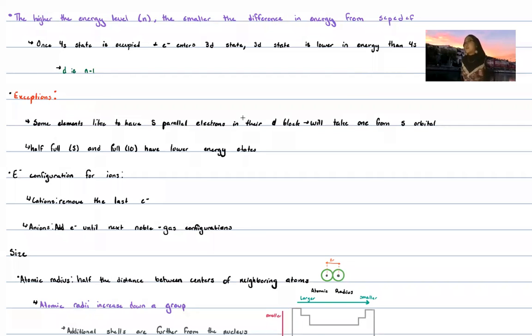I remember on the midterm, it was ground state copper 2+, and I ended up getting it correct, but it was confusing because of the way they worded it.